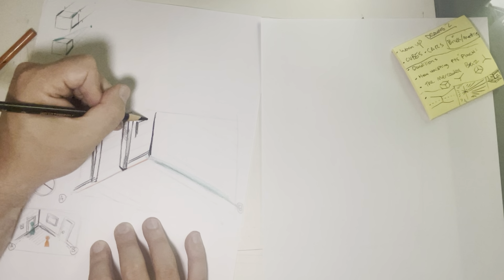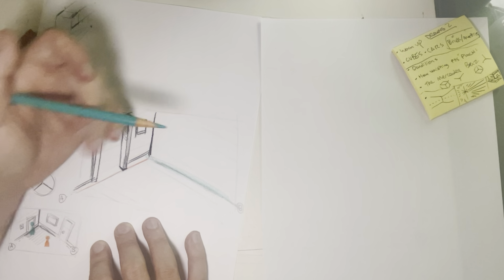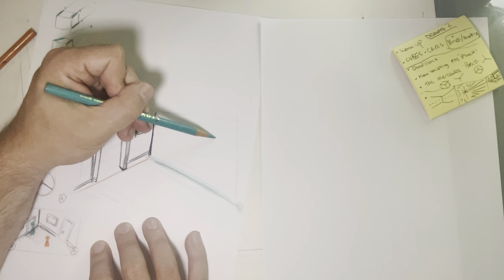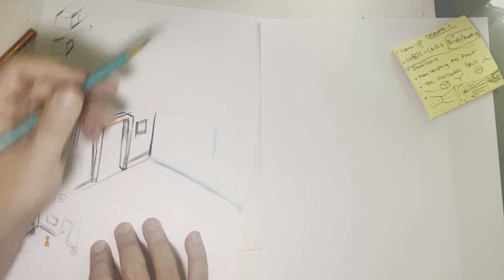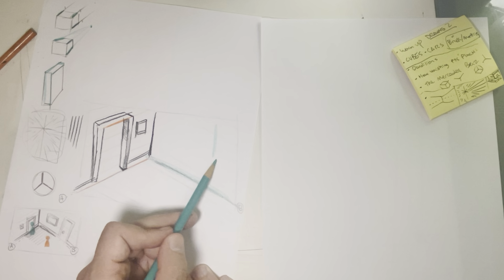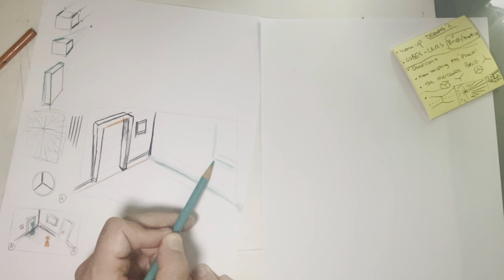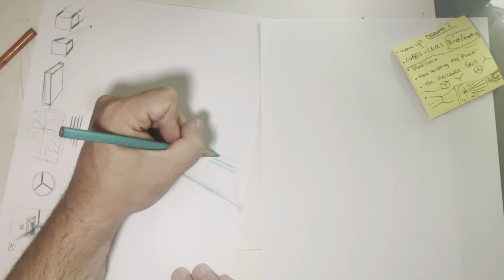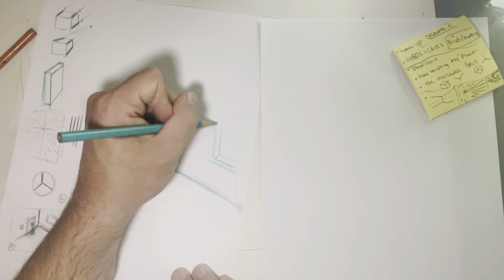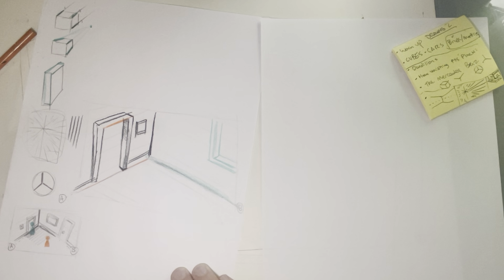No one's gonna be confused. Okay, so on this side, I want a window over here, and I want my window to get cropped. So vertical is good, and I've got guidelines here and here, so I know that this one must go like that.